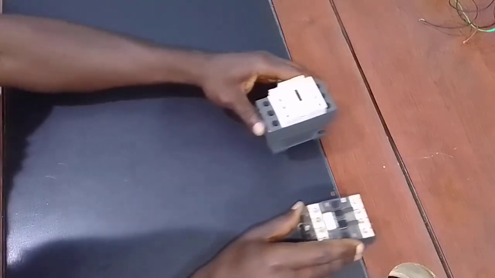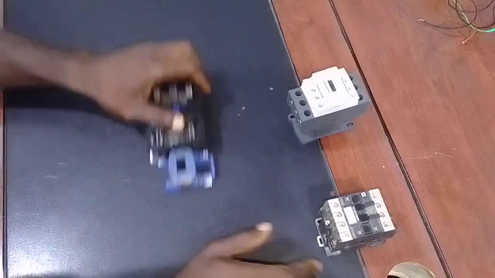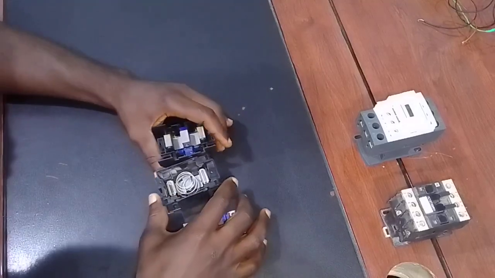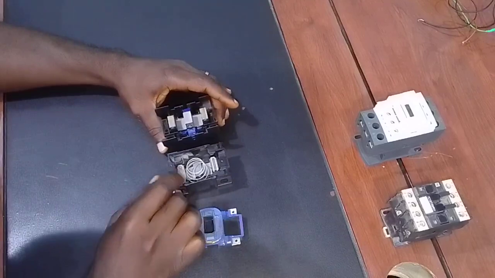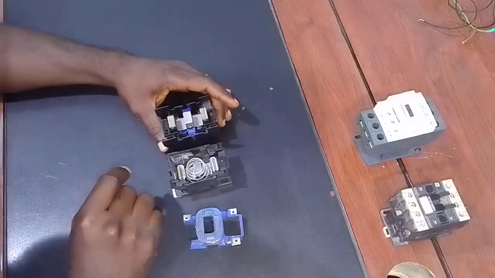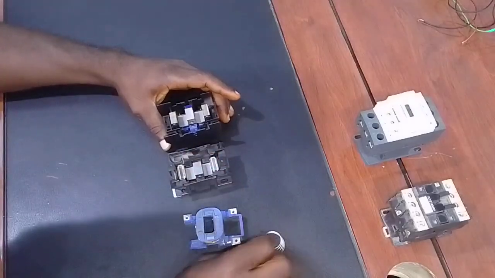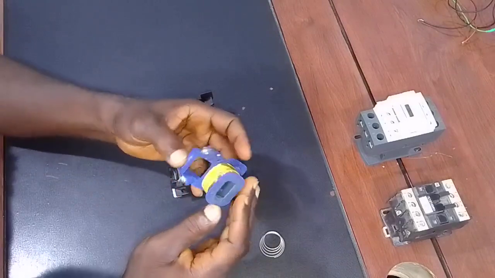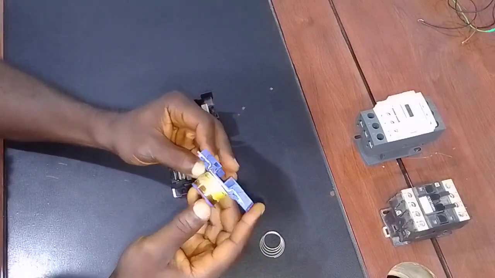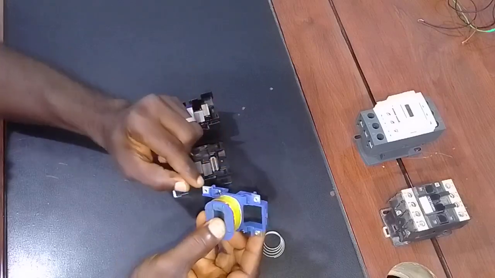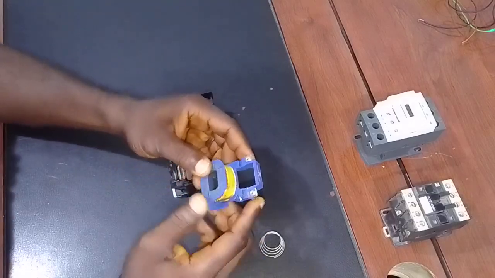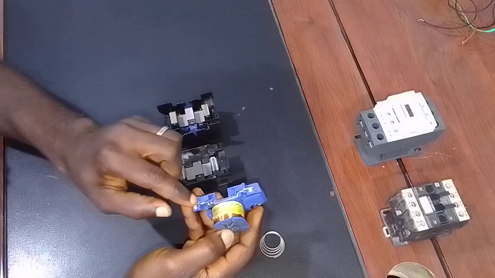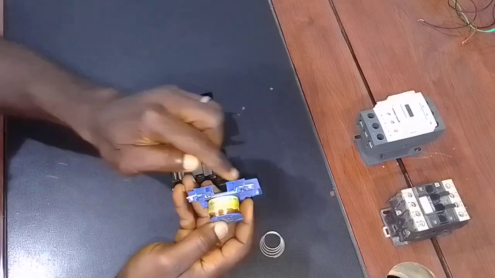Now, here we have the internal structure of the contactor, like I said when I was explaining the principle. If you check closely, here we have the coil. This is the coil of the contactor. As you can see, here we have the terminals. You can see we have 3 terminals, but the terminal here is common.